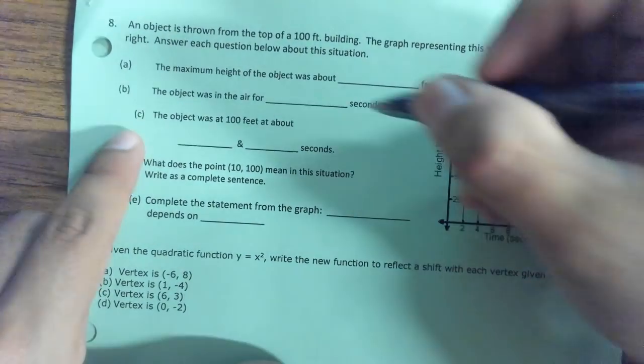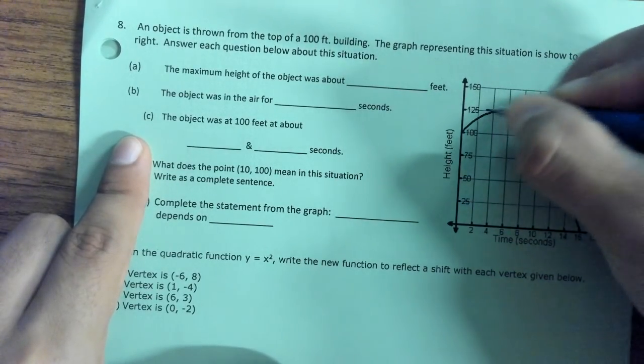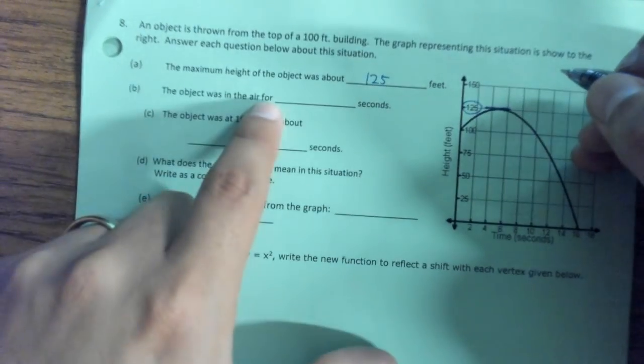Alright, so the maximum height of the object was about, I can see that the very top, the very height of the object, is going to be 125. The object was in the air for blank seconds.